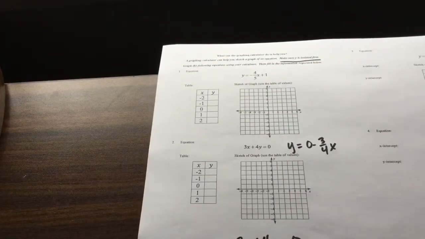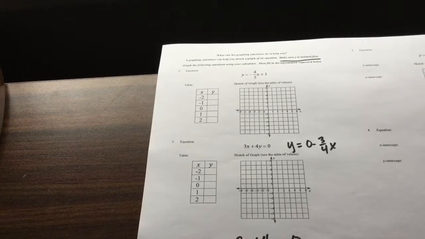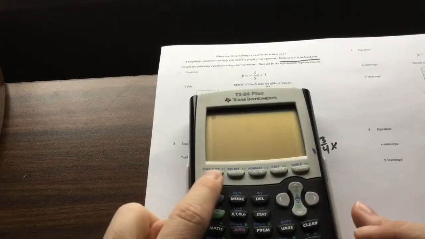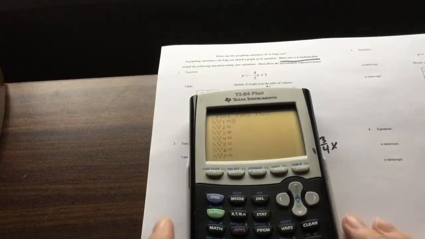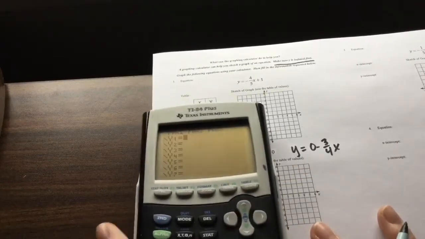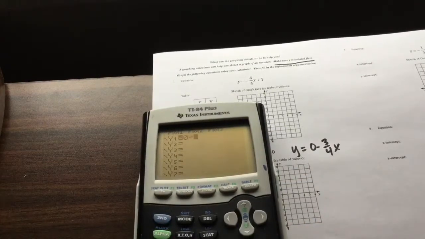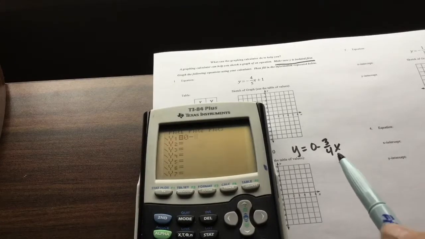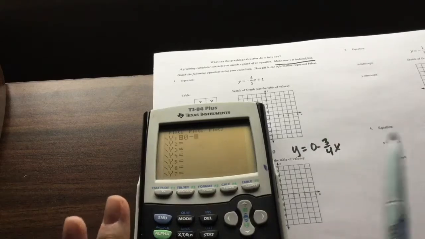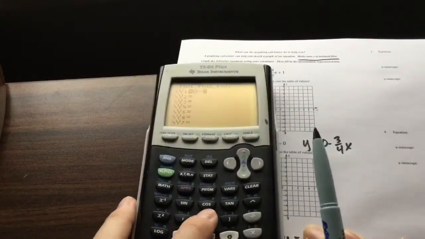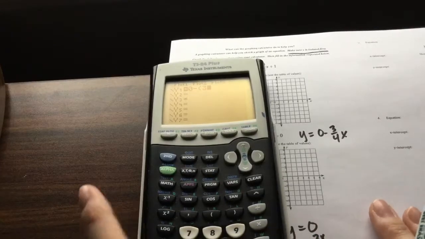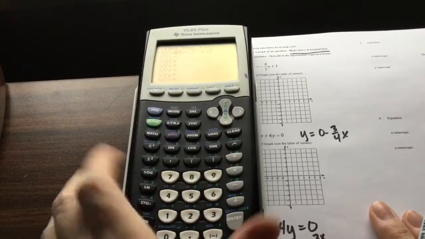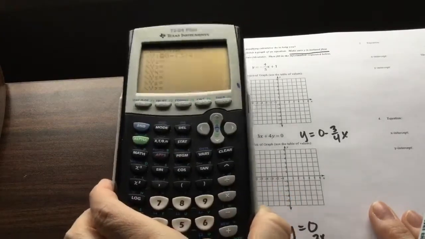Now I'm going to type that into my calculator. So what I would do is press my y equals, which is up here, and y equals is already there, then 0 minus, and then 3/4 is just division. And remember, when we do fractions in the calculator, we have to use parentheses. So I would press parentheses 3 divided by 4, and that gives me that fraction of 3/4.